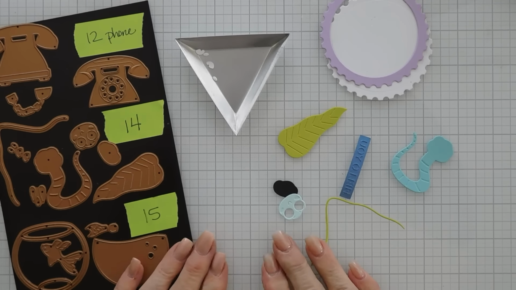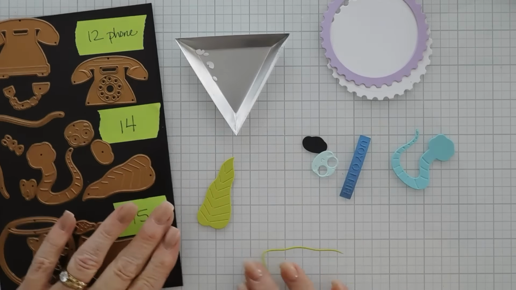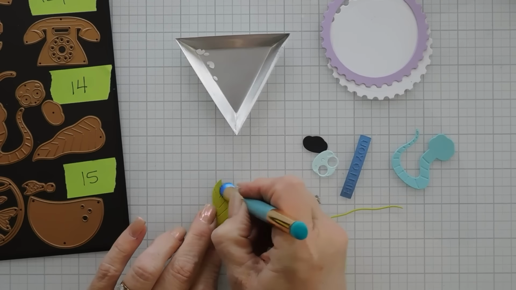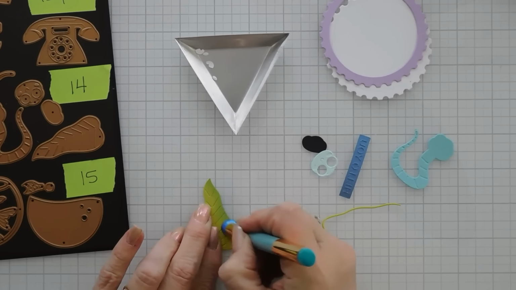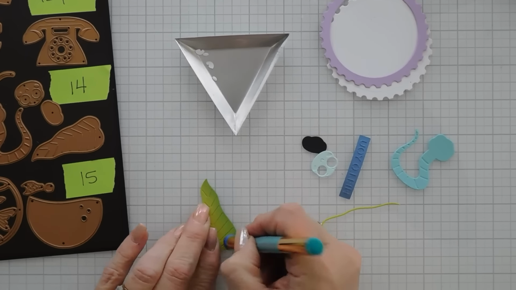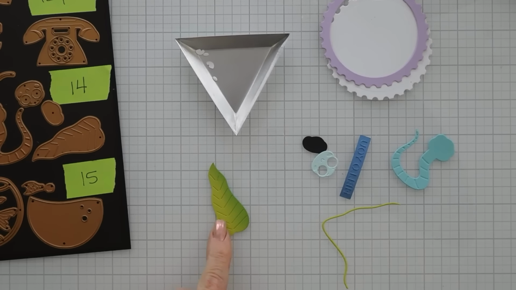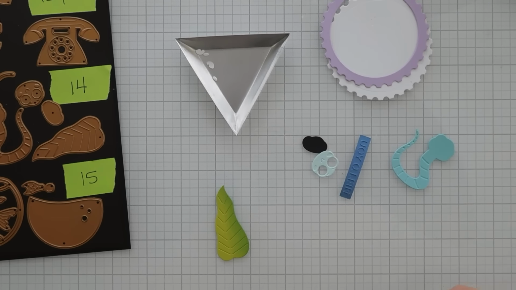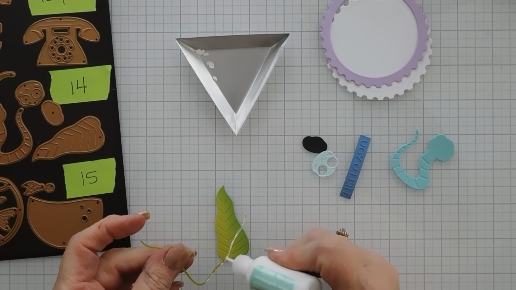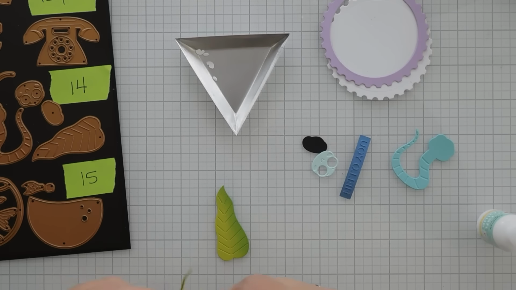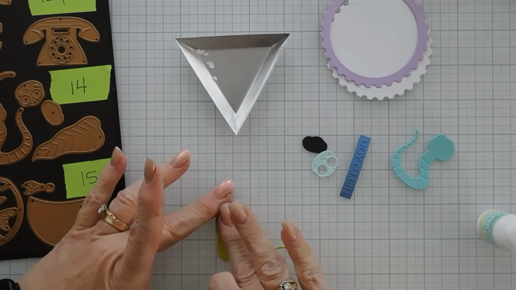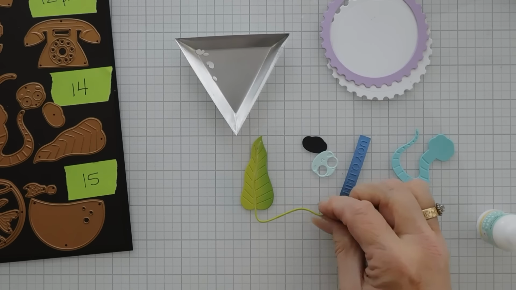Window number 14 is our leaf, which we are going to add a little bit of blue to. I have the leftover ink on that blending tool that we used earlier, and I'm just going to go around the edge here just to soften it a bit. And then we're going to add glue behind this piece of our leaf. This goes right down the center here. And then we have a fun little leaf.